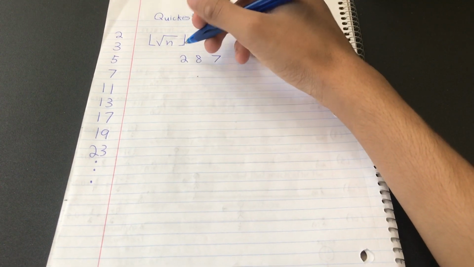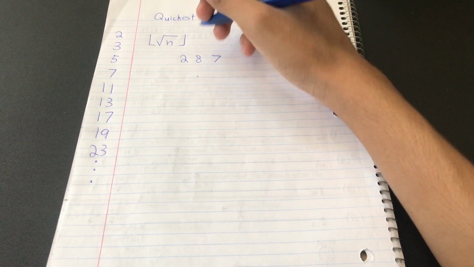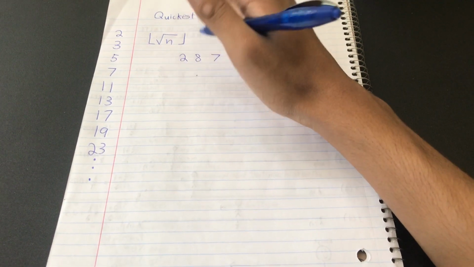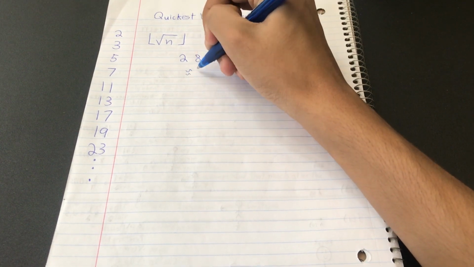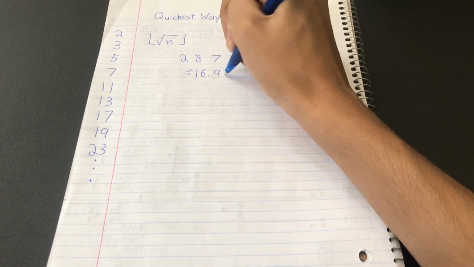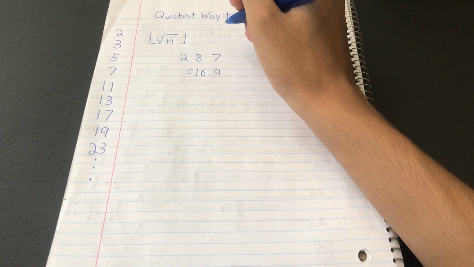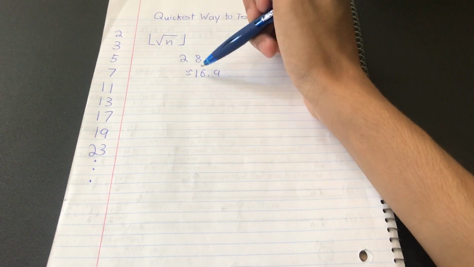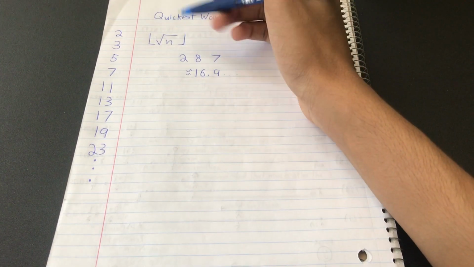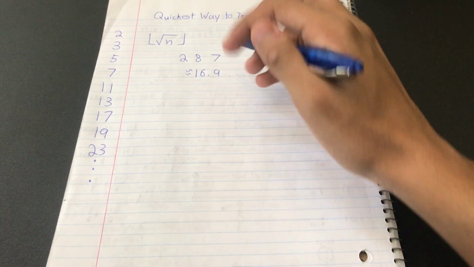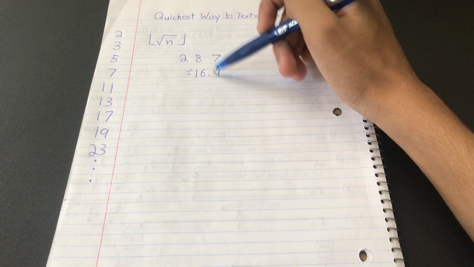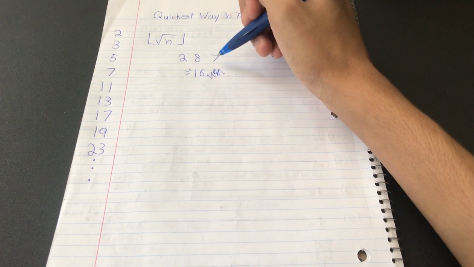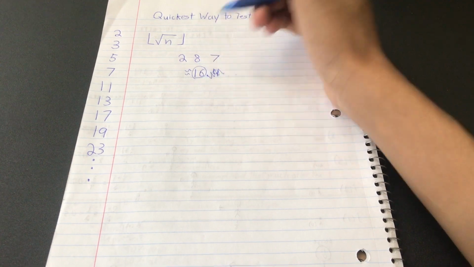So the first thing I do is take the square root. Now I do not know the exact square root of the number, but I do know that the square root is about 16.9 something. Now, I took the square root, so now I have to find the floor of 16.9 something. So remember, the floor of a function is to basically take a number and cut off the decimal part. So in this case, instead of 16.9 something, it just becomes 16.